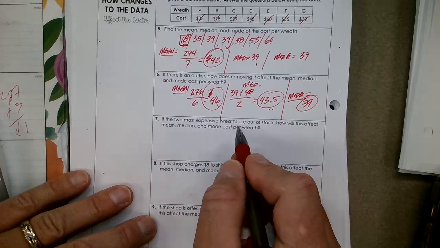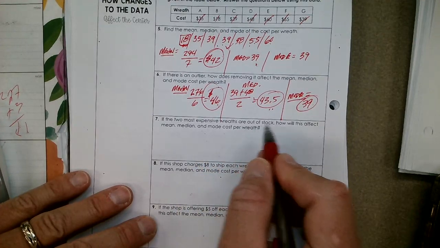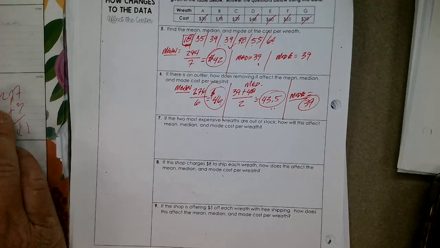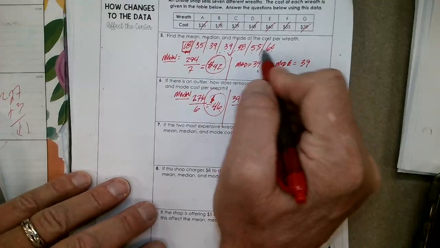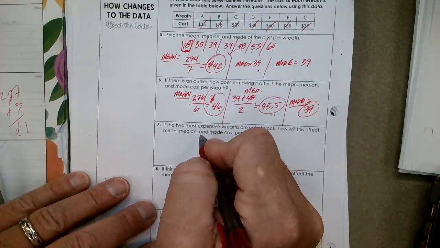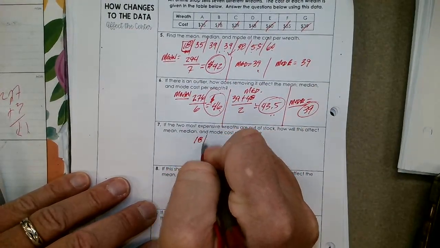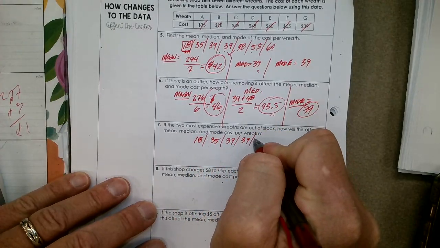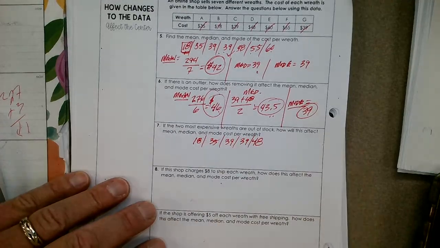If the 2 most expensive wreaths are out of stock, how will this affect the mean, the median, and the mode of the wreaths, right? So, if the 2 most expensive, so now we're excluding those 2. So what I'm going to do is write this data set down like this. Now it's my new data set, right?